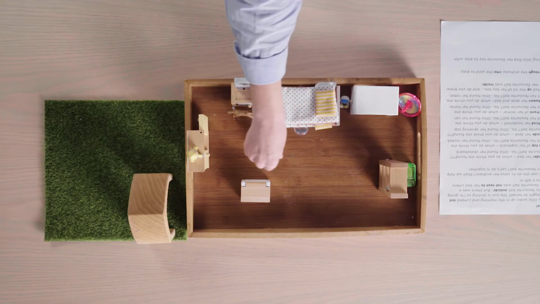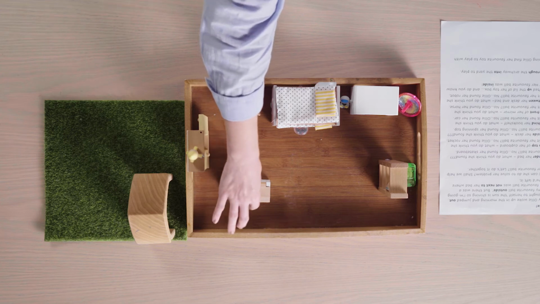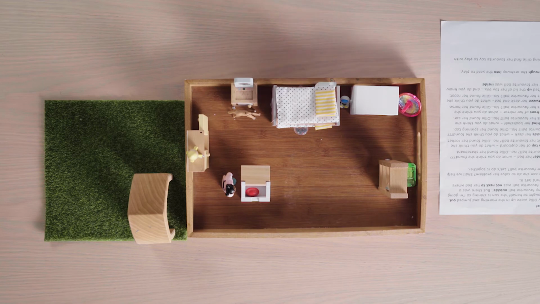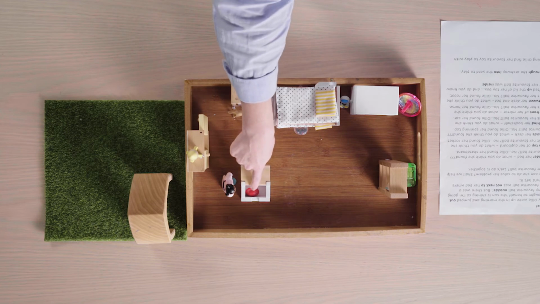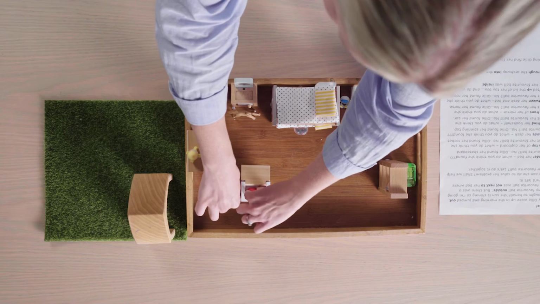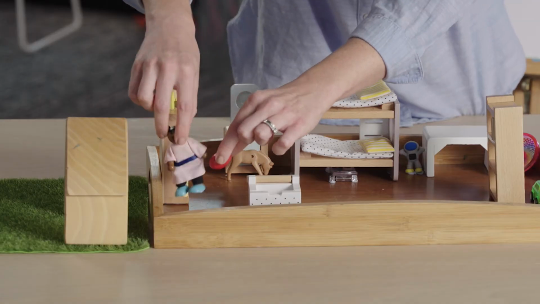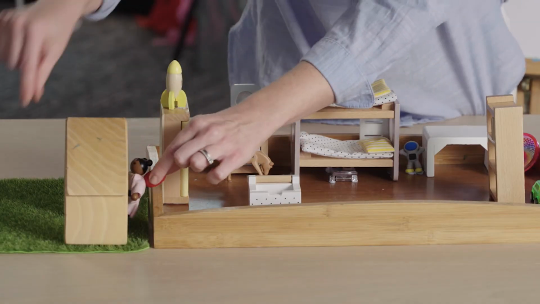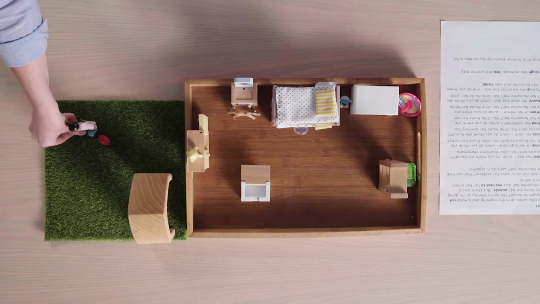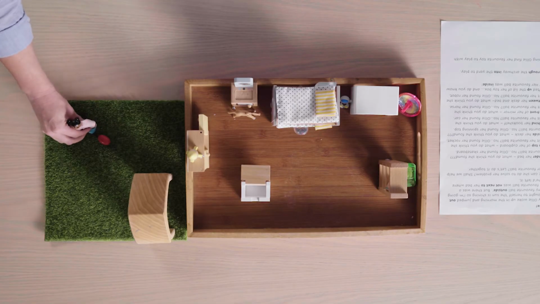Finally, Ollie lifted up the lid of her toy box. And do you know what she saw? Her favourite ball was inside the box. Ollie walked outside of the yard through the archway to play with her toy ball.